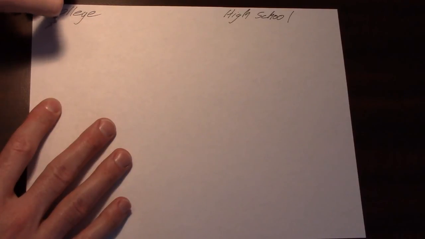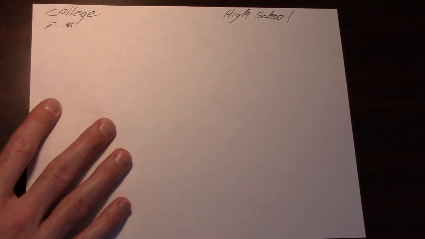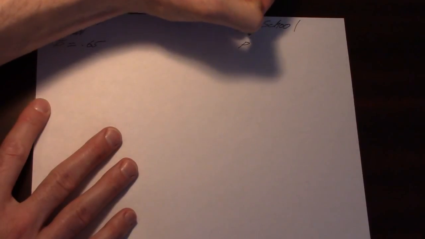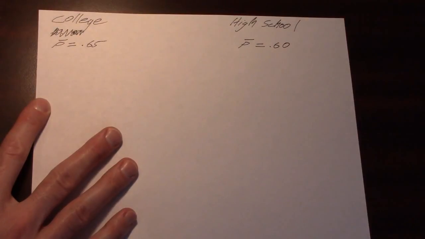We've got 65, our sample proportion was 0.65. Can you see that? Yeah, I think you can see that. All right, let me write it bigger just in case. Our sample proportion equals 0.65. For high school, our sample proportion equals 0.60.